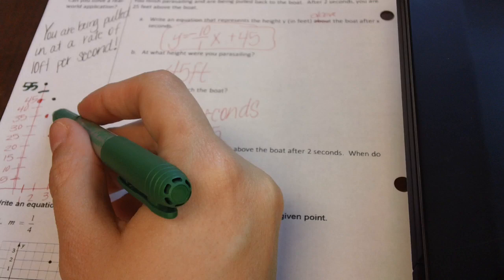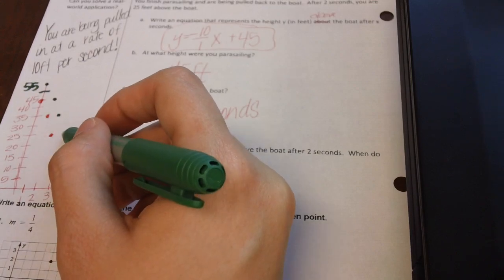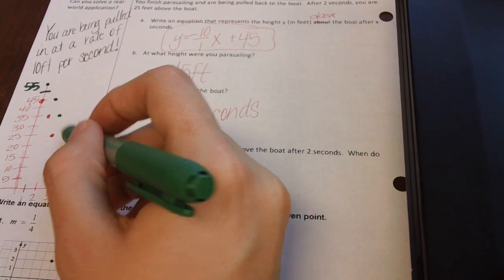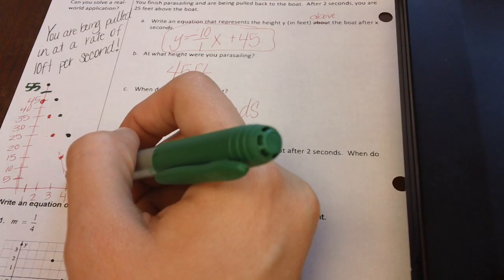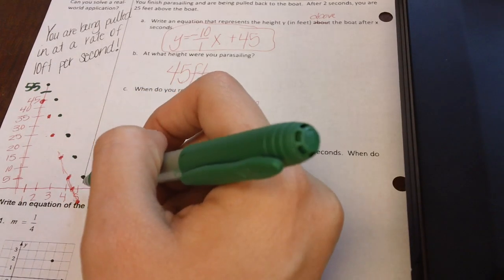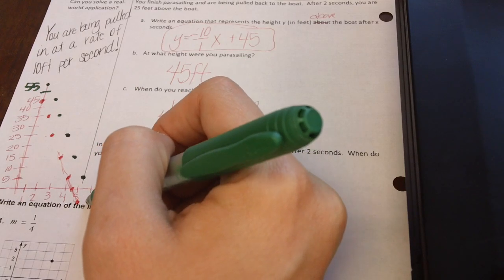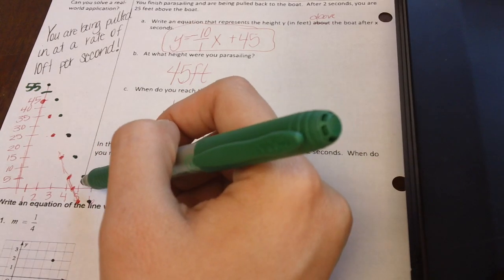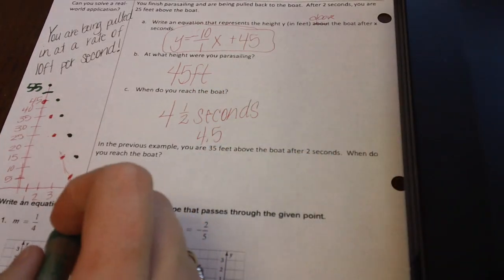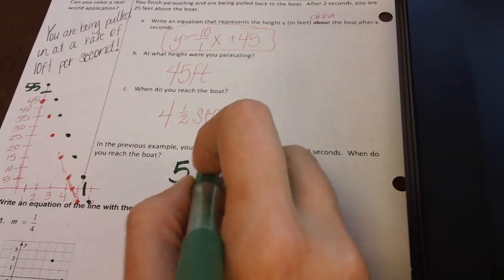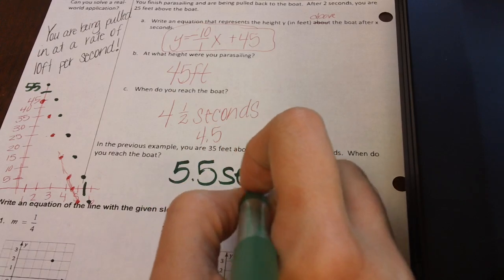But then if we're going down, 25 would be 3 seconds, 15 would be 4 seconds, 5 would be 5 seconds, negative 5 would be 6 seconds. So we're going to cross here. To reach the boat, it would take us 5.5 seconds.